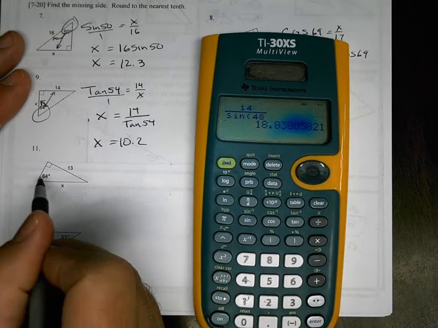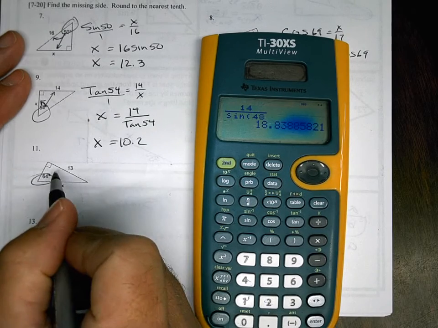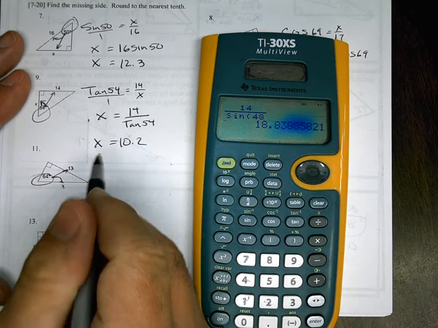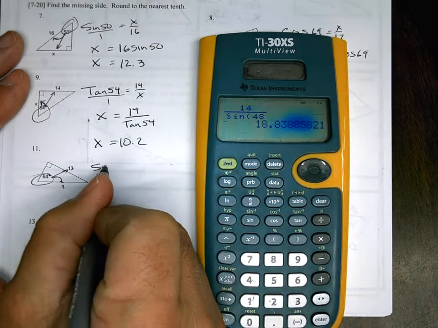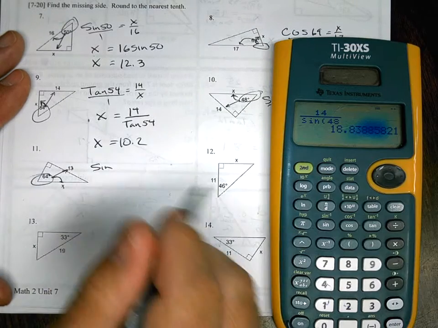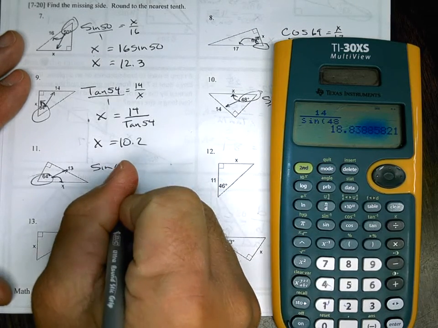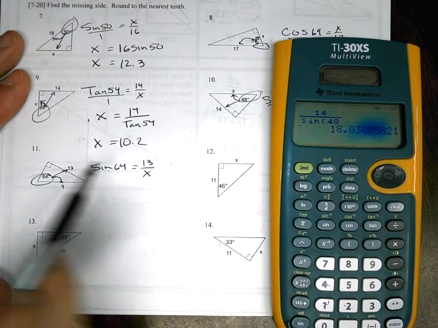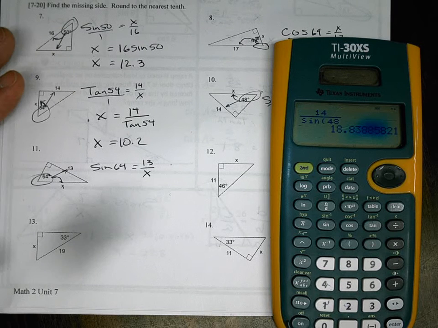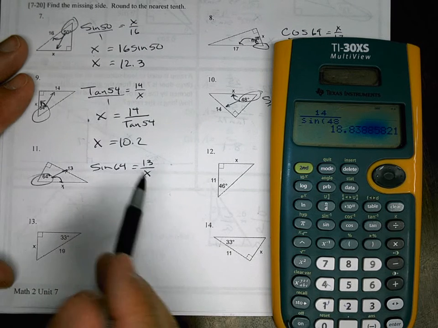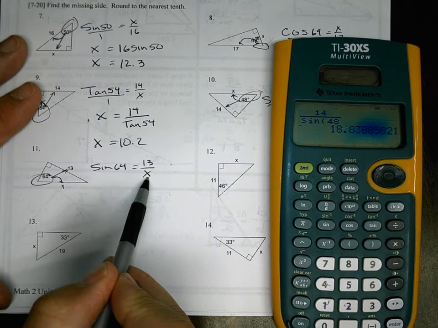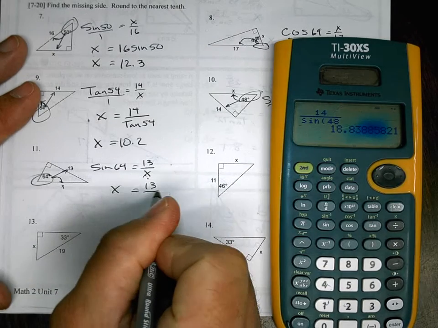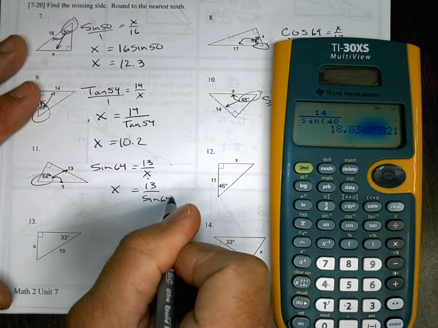Step 1, identify your reference angle. Step 2, identify what's involved. Opposite, hypotenuse. So step 3, identify the trig function. That's sine of 64 equals 13 over x. Okay, now we've got it set up. We just need to know, do we cross multiply or use the switcheroo? When the variable's on the bottom, we use the switcheroo. x equals 13 divided by the sine of 64.